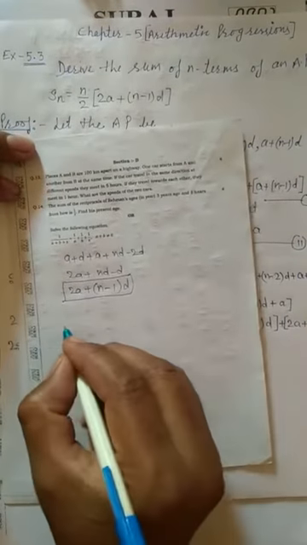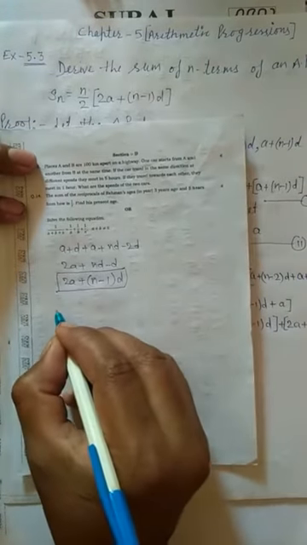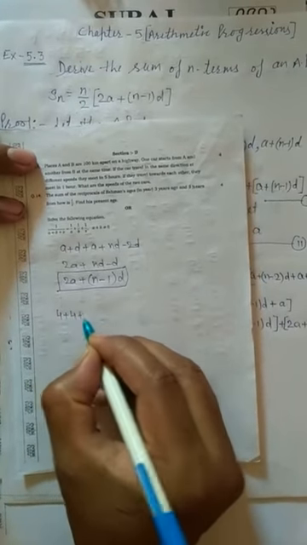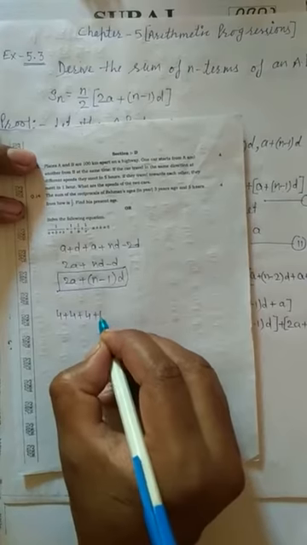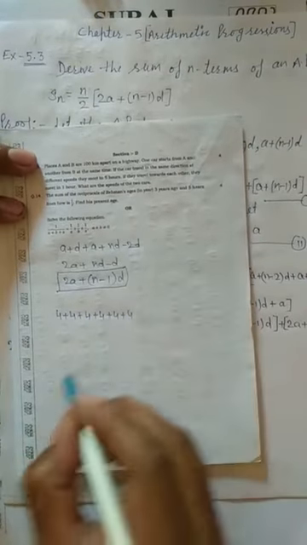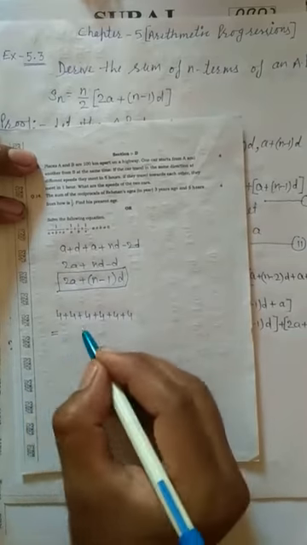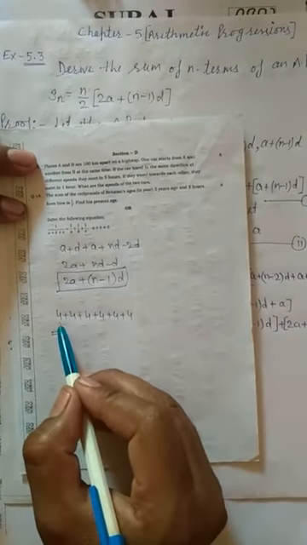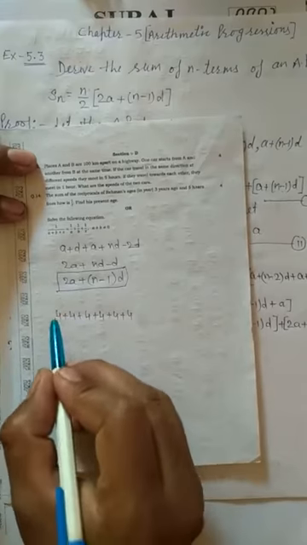How to see that it is n into this? So let's see an example. Students, we have 4 plus 4 plus 4 plus 4 plus 4 plus 4. So we can write it. What do we write? How many times does it repeat?